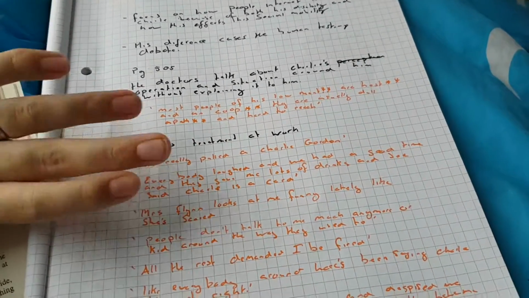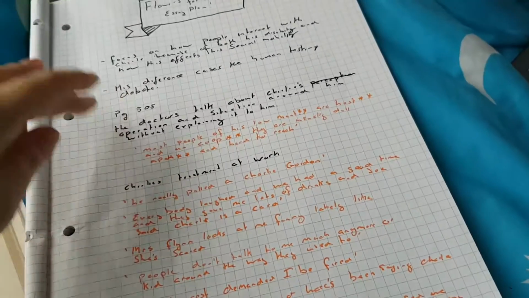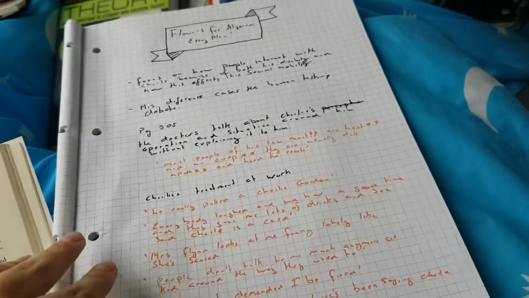I do it in a different colour for quotes so that I know what my thoughts are and what the quotes to support that are.